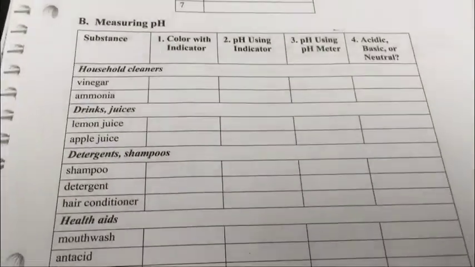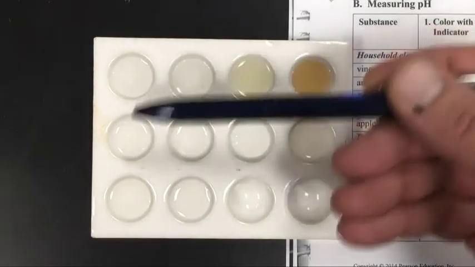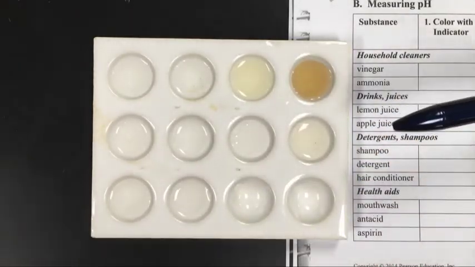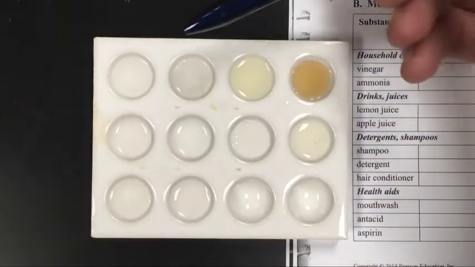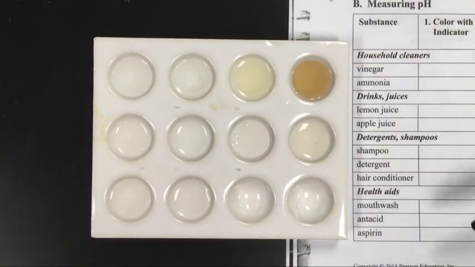So the first one we're going to do is using the pH paper. I've dispensed a little bit of each of the solutions into the spot plate. The spot plate is just a dish that can hold about a 1 milliliter sample of each of the household items.